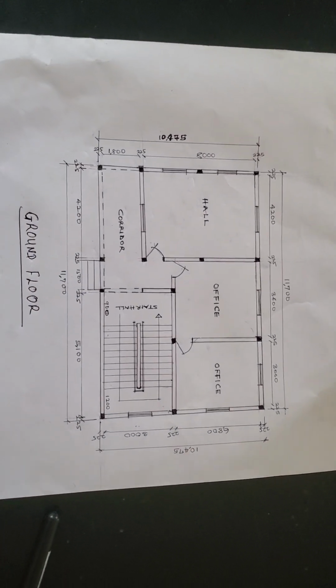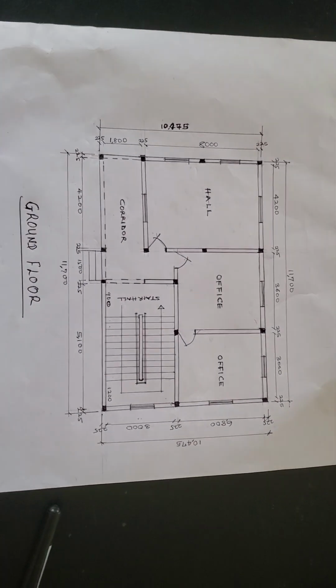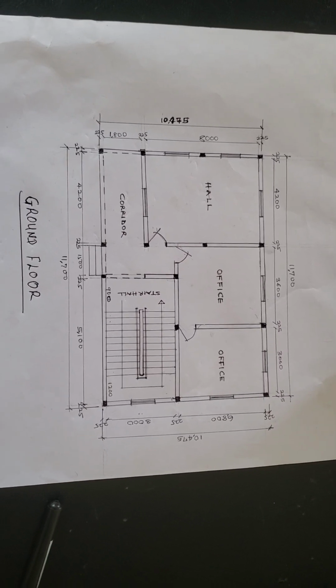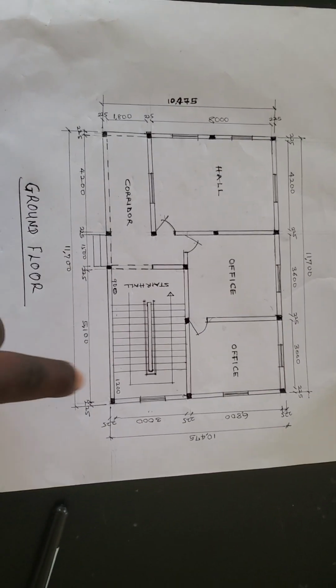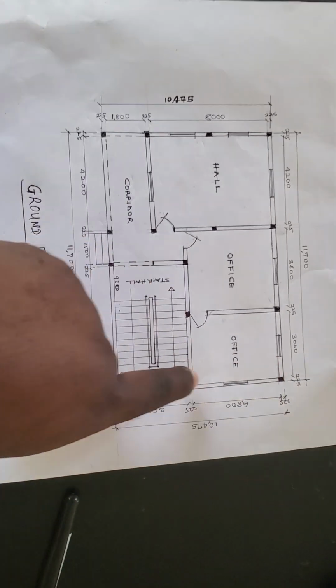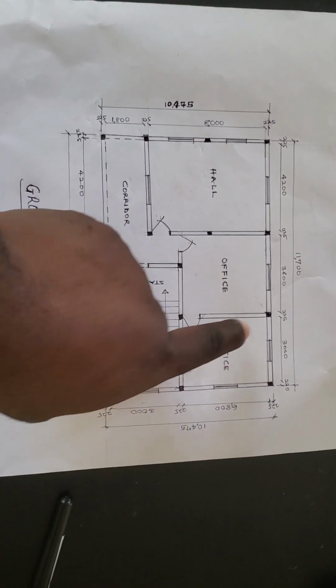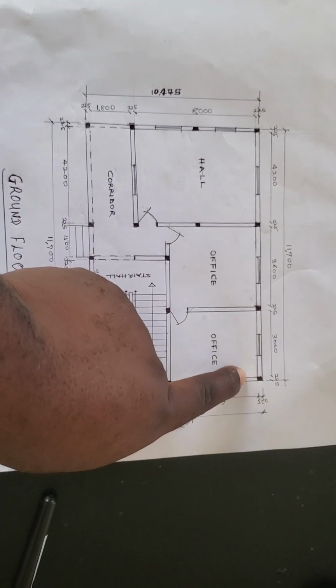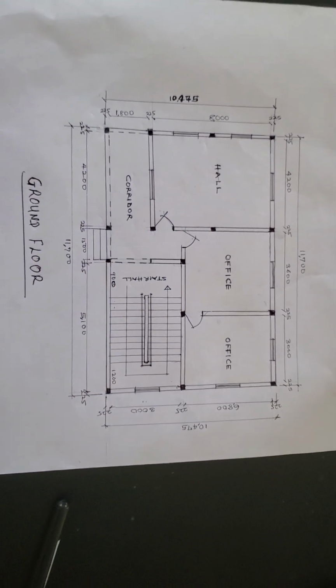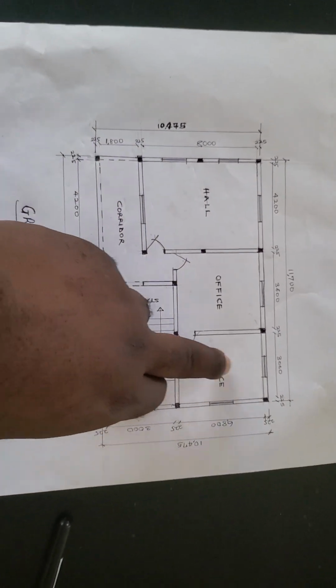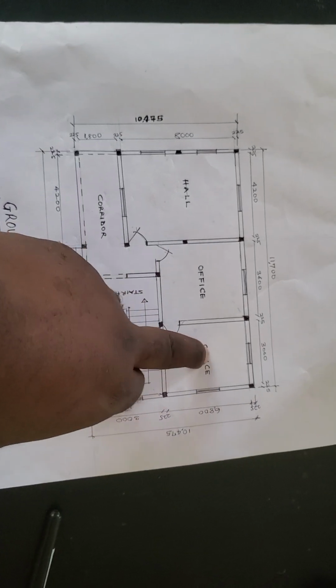Thank you very much. We have identified the points of our columns. If you observe now, from this point to this point is 6.8, then from here to here is 3 meters. So you can leave it at that. It's safe. This is one panel.